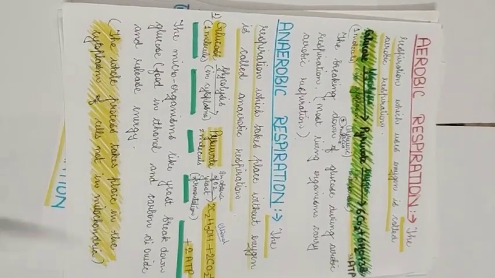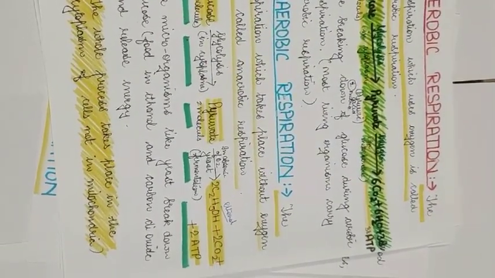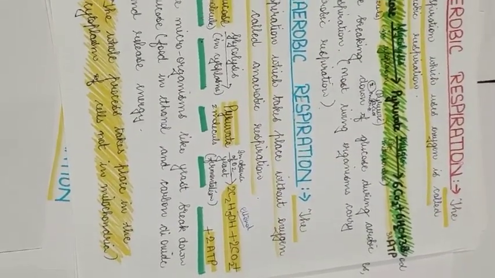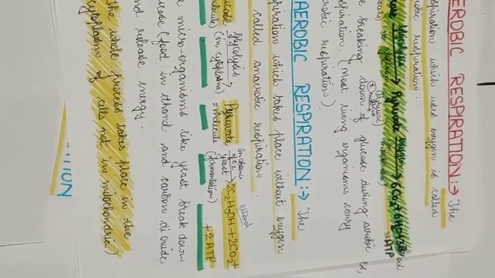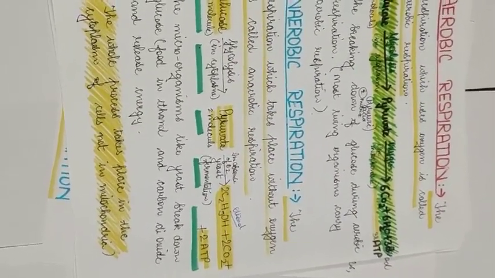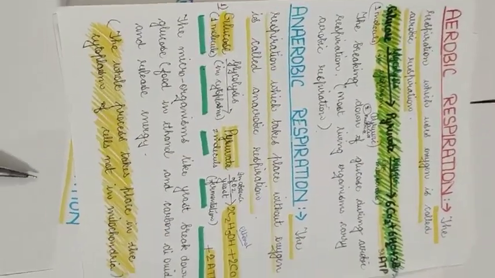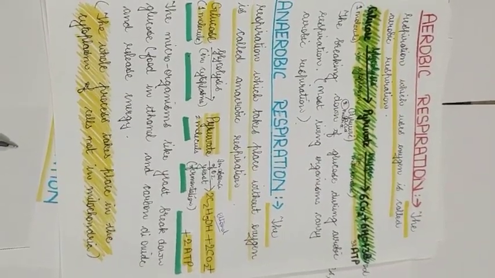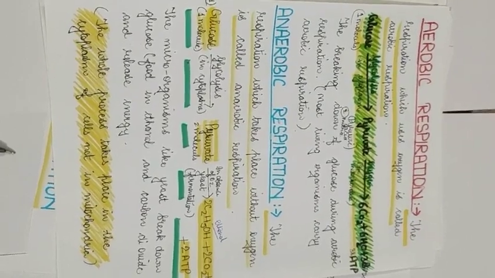That is why in the brewing industries, in the fermentation industries, they use yeast as the basic culture to ferment things, and it's called alcoholic fermentation, because yeast will respire and form alcohol or ethanol. Microorganisms like yeast break down glucose food into ethanol and carbon dioxide and release energy.